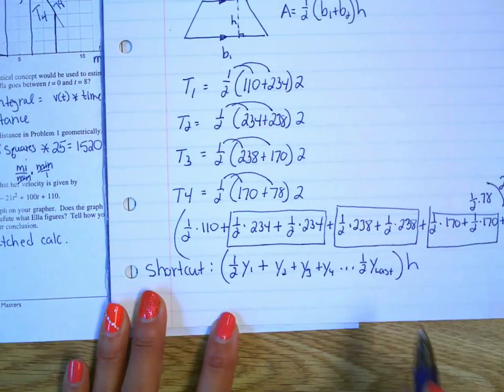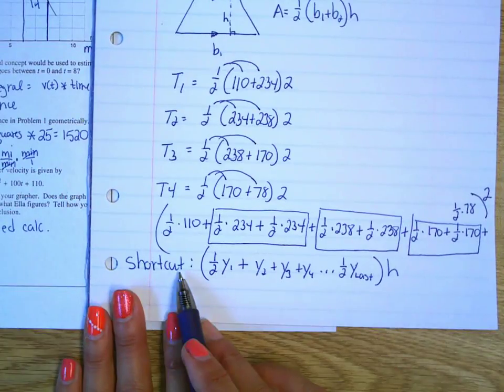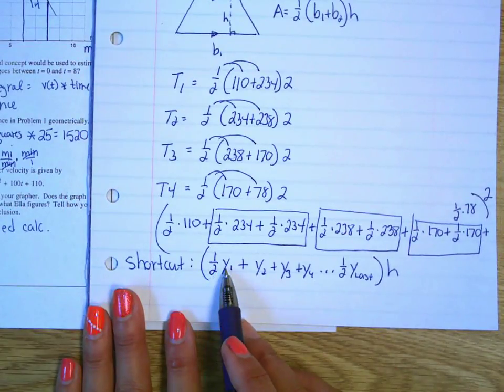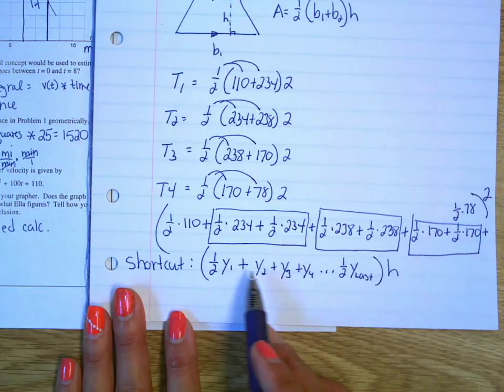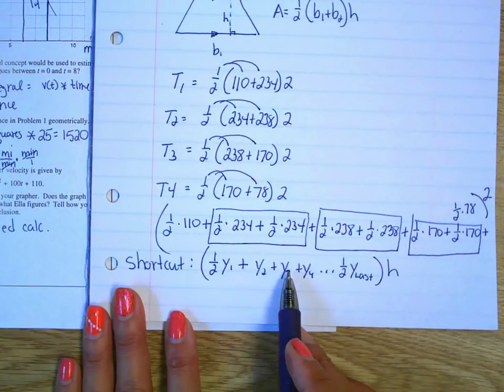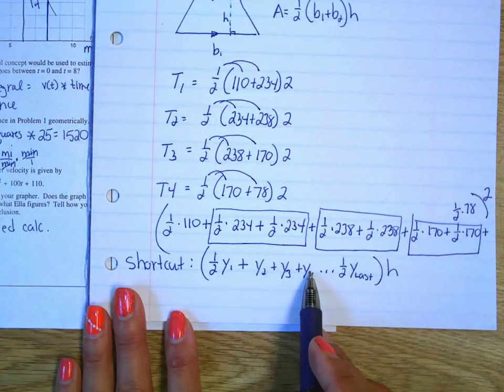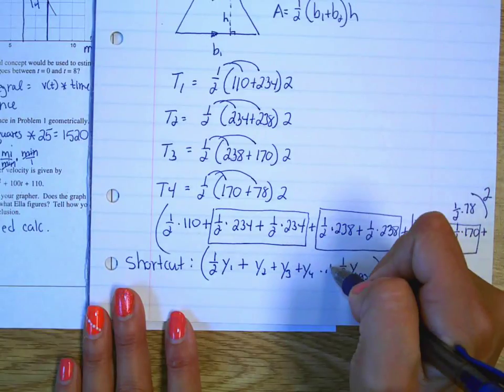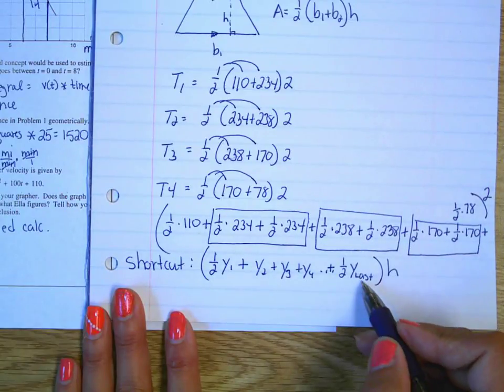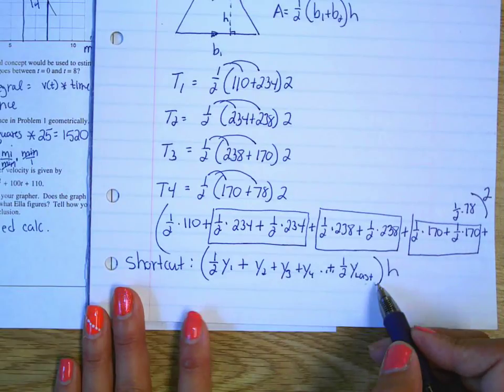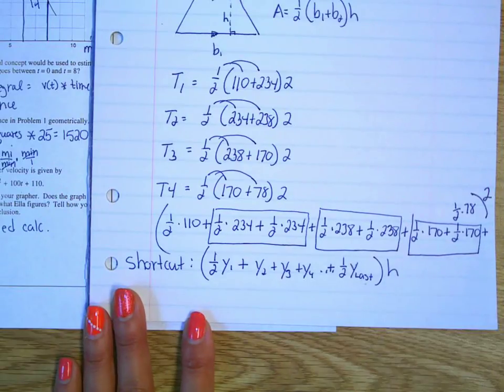So the shortcut is half of the first y value plus the whole second y value plus the whole third y value plus the fourth y value plus half of the last y value. That's y last. And then once you do all that, you multiply by the height and you'll have it.